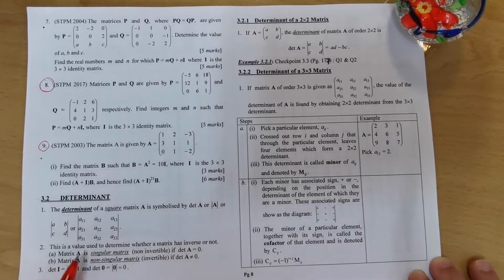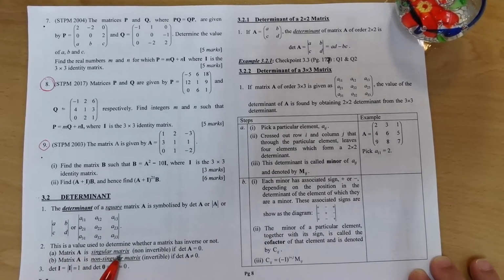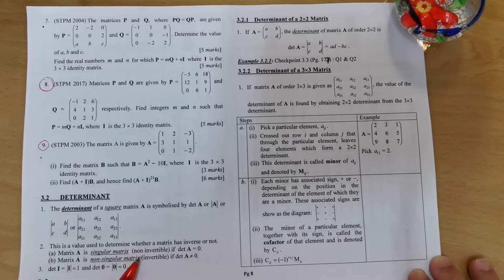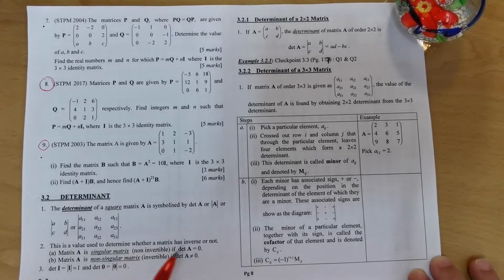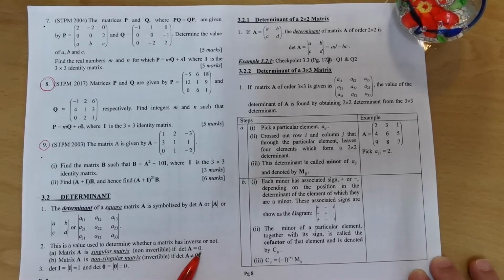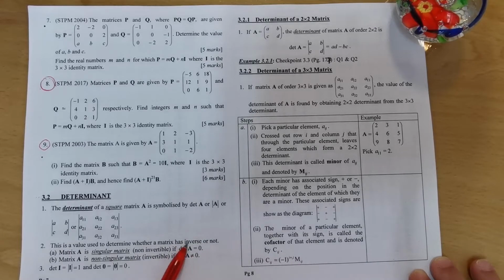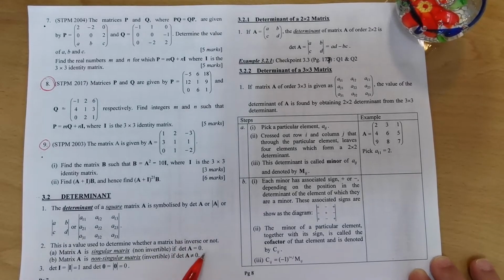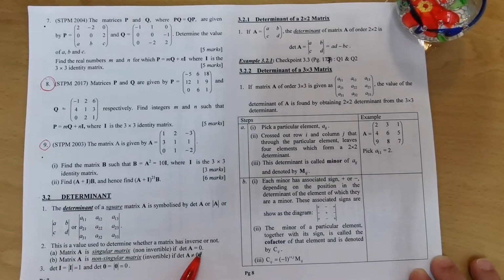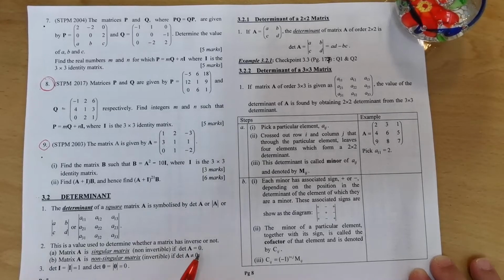If matrix A is a singular matrix, or we say non-invertible, if determinant A equals 0, means when we calculate, if this determinant of A is equal to 0, it means that this matrix has no inverse.